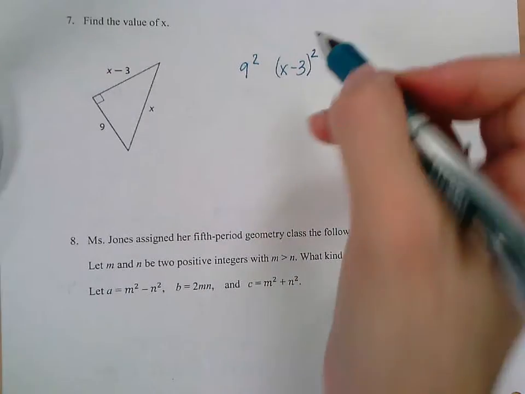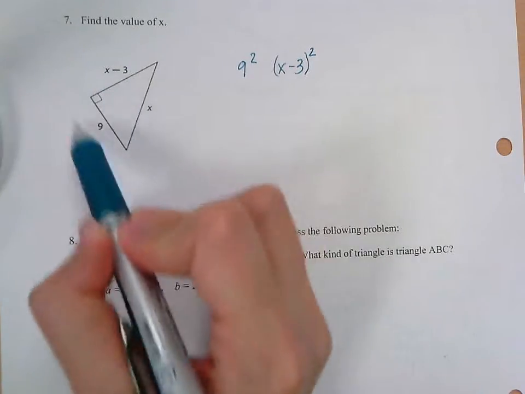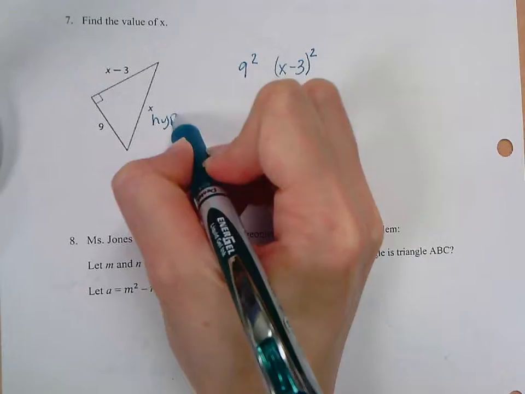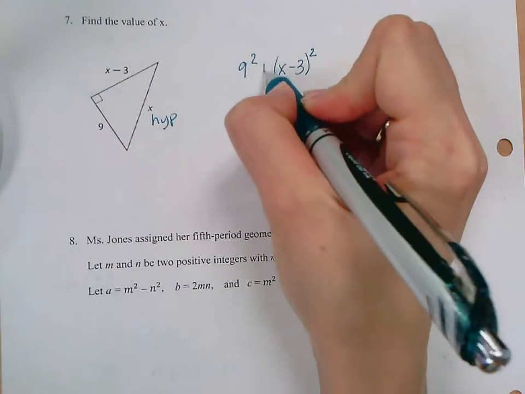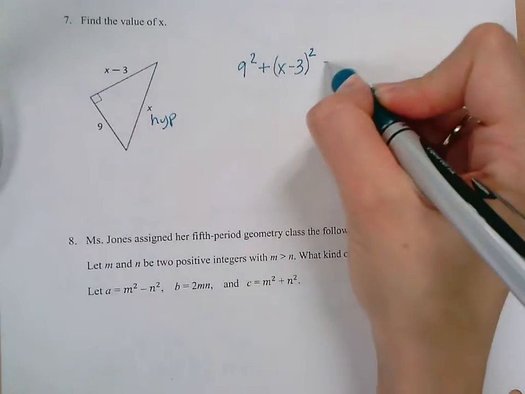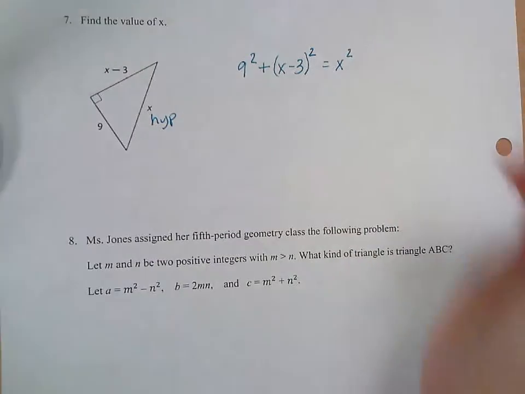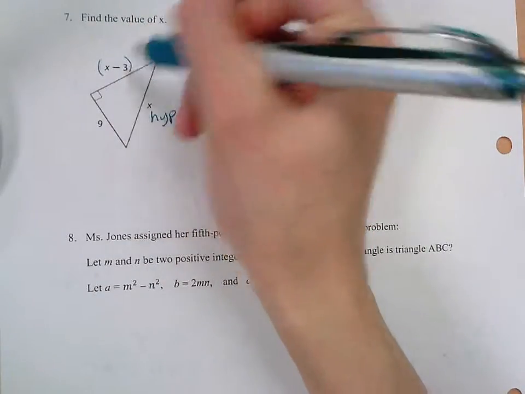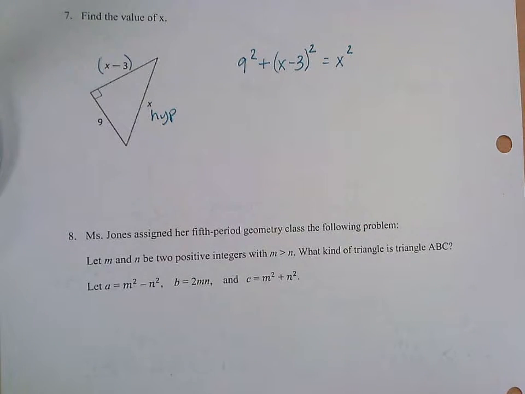So which one of these sides is your hypotenuse? x. This is the hypotenuse. Yep, so these should be added, and then this would equal just x squared. So notice how I wrote the x minus 3. That is a quantity, so it's the quantity squared.